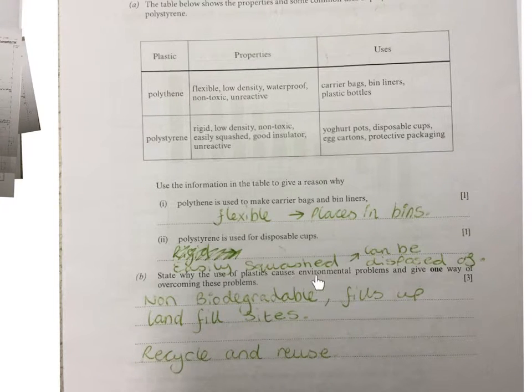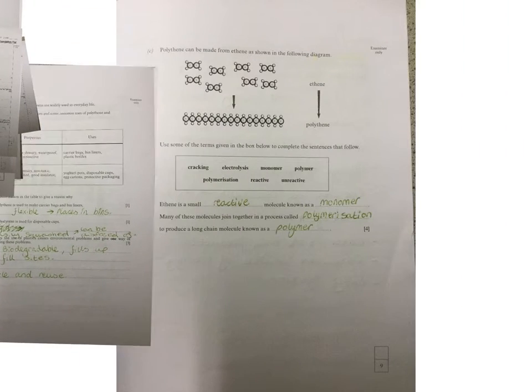State why the use of plastics causes environmental problems and give one way of overcoming these problems. Non-biodegradable. So that's a big problem with plastics. They're really hard to break down. It takes thousands of years for them to degrade, essentially. They fill up the landfill sites. One way that we're overcoming this is to recycle them and reuse them, so there's less of them going into our landfills.